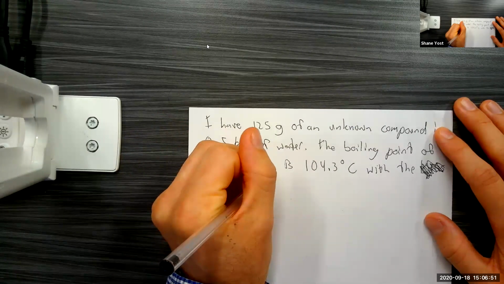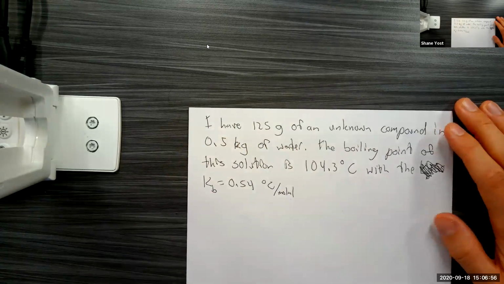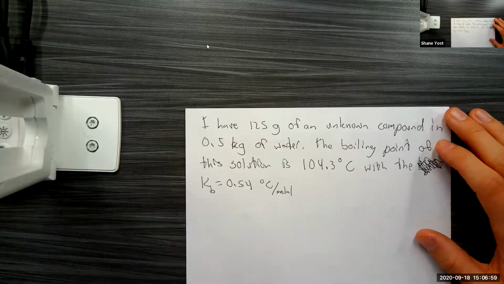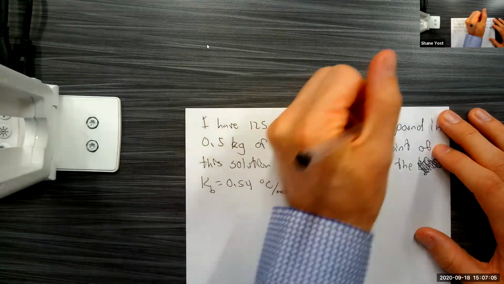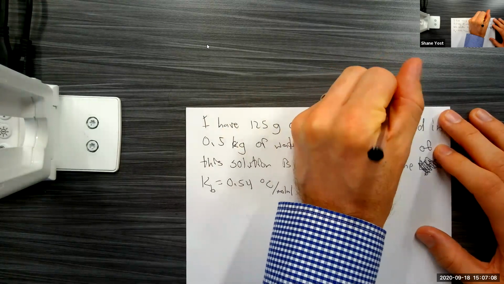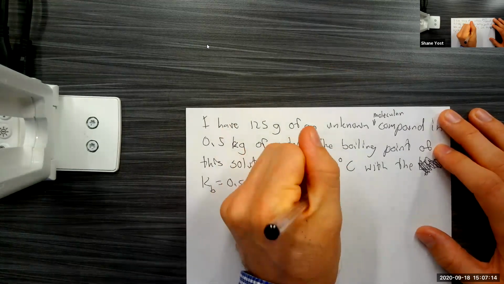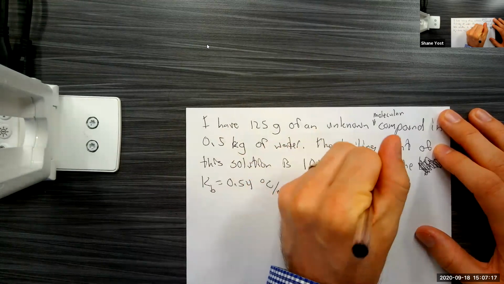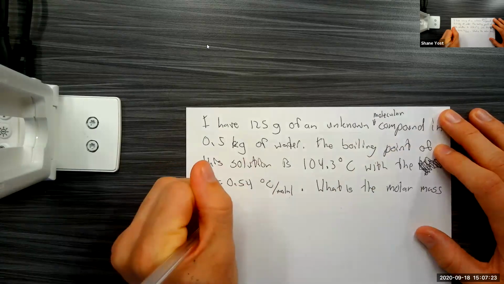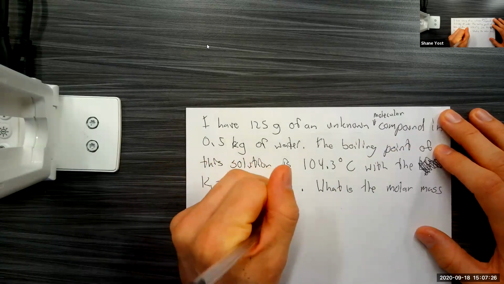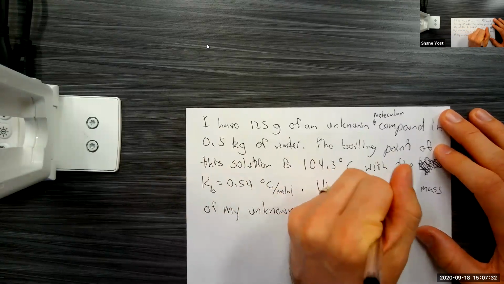What are the units of the boiling point constant? Degrees Celsius per molal. Okay. And this unknown compound, I know it's an unknown molecular compound. That's key. The question is, what is the molar mass of my unknown molecular compound?